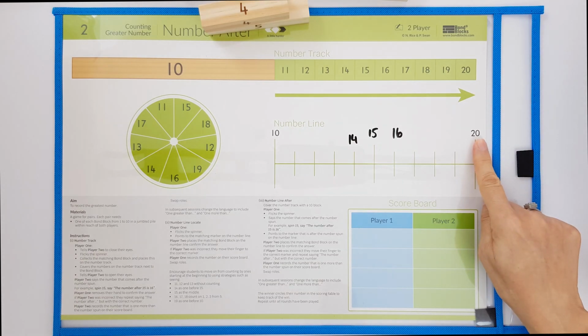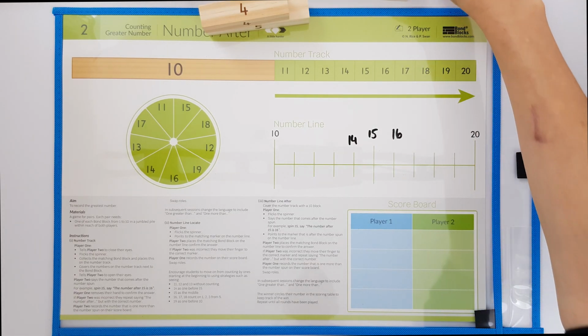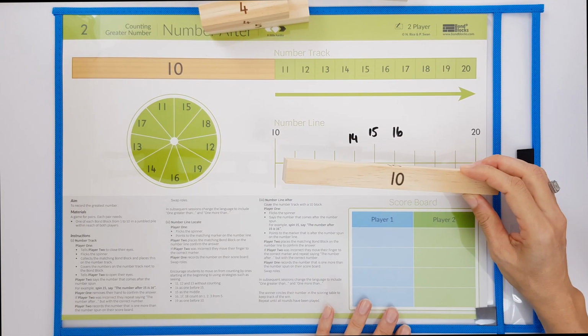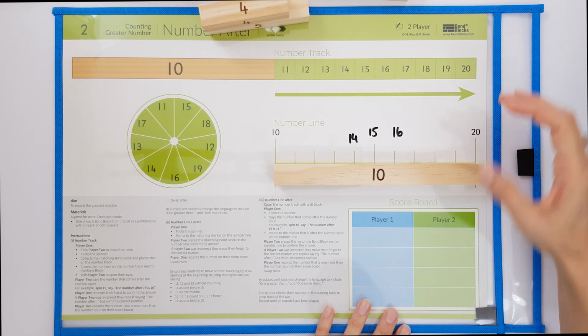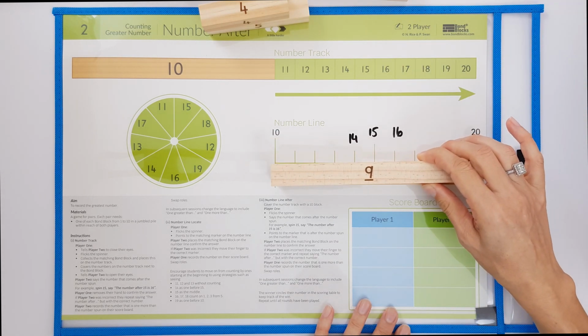Similarly, by starting at 20, the number that is 1 less than 20 is 19.